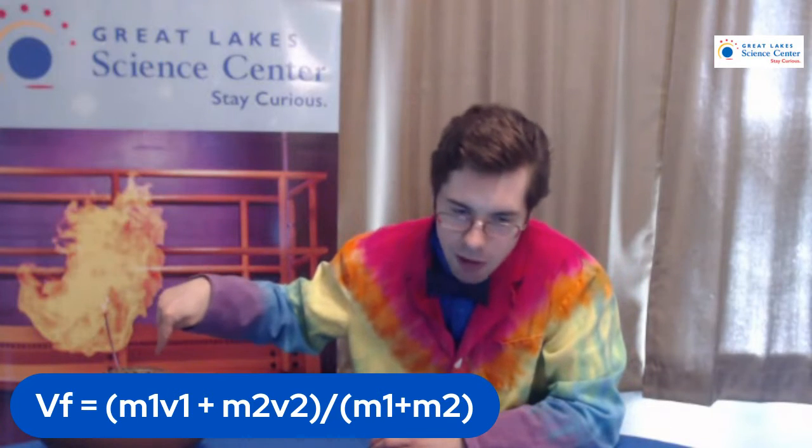Figure that out. There's a lot here, so I'm going to break it down. VF, that is final velocity. F stands for final, V stands for velocity. You get it. So VF, final velocity. And then M1V1, that's mass of player 1 times velocity of player 1. M2V2, that is mass of the second player times velocity of the second player.